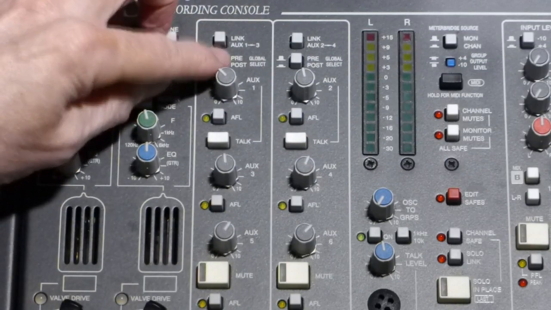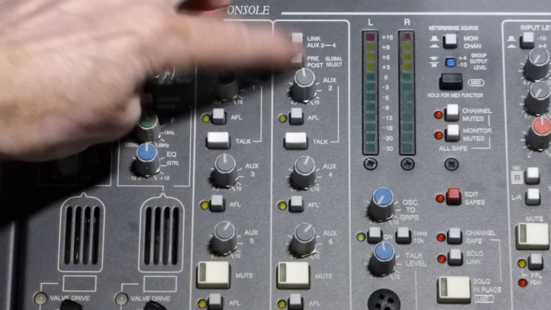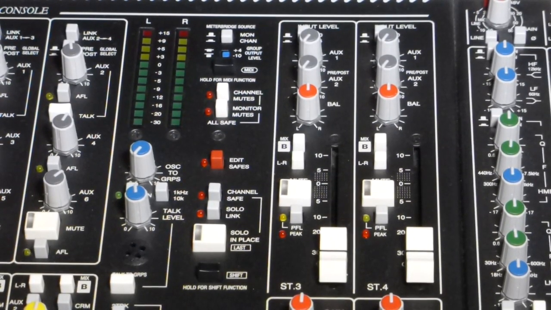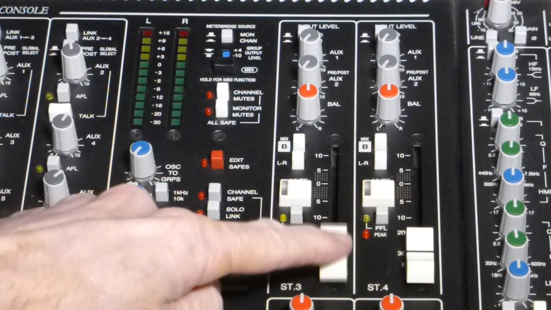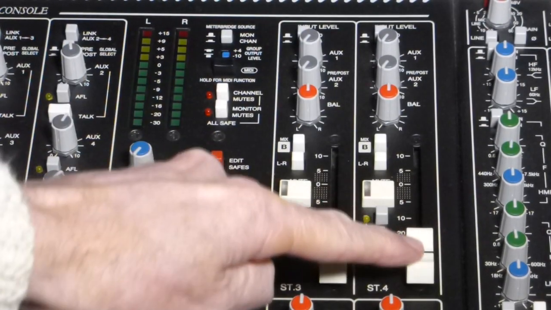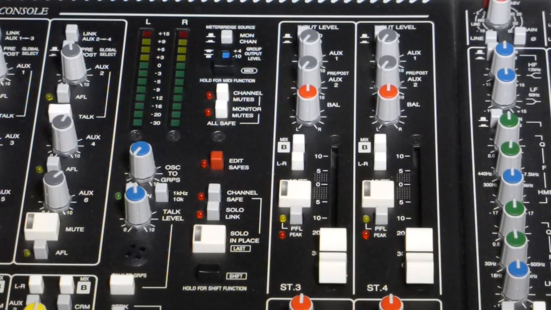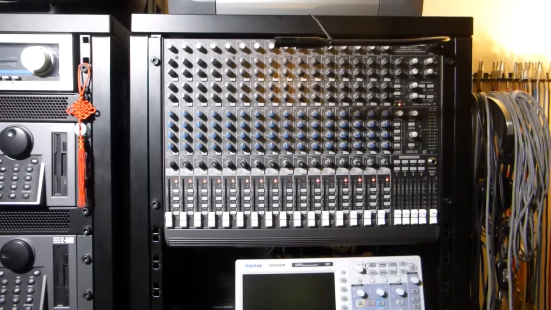And here are the pre and post switches. Unlike the Tascam, this mixer has extra dedicated inputs for the effect return signals. They have less functionality than the normal inputs, but as we've seen, you can return the signals anywhere you like.